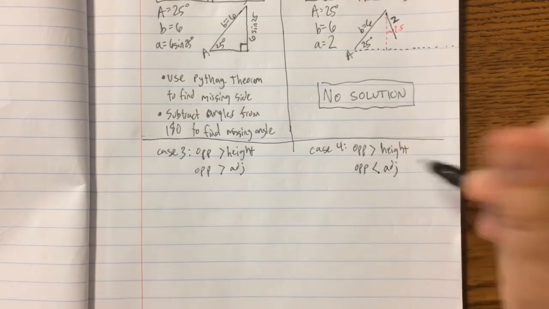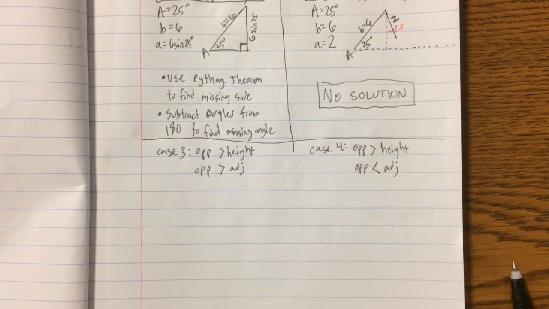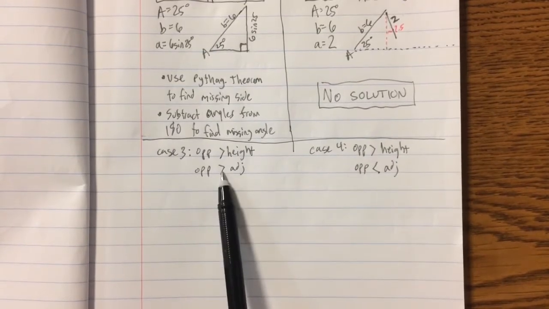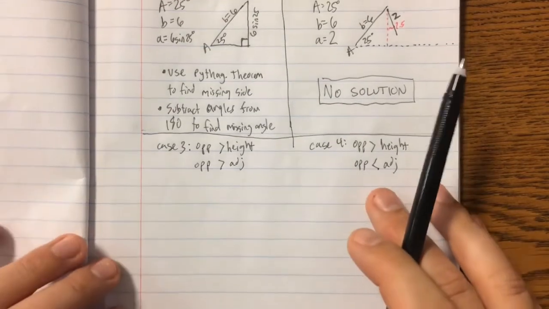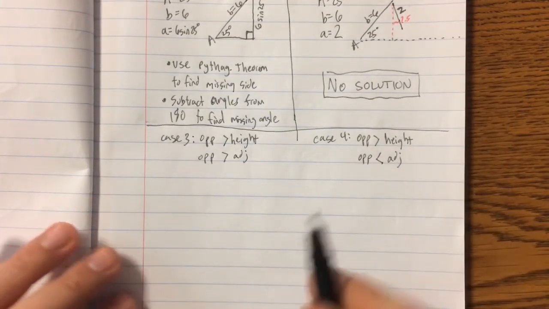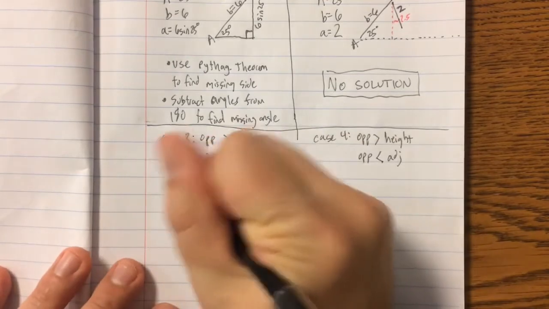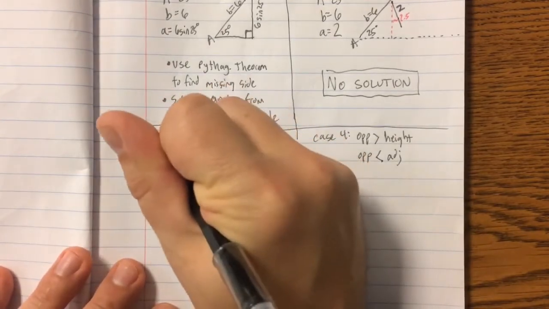So I want to try to sketch this out up on the board first before I put this on paper. So in the case where the opposite side is really long, it's bigger than the height, and it's also bigger than the adjacent given side. Let's go ahead and write down these.